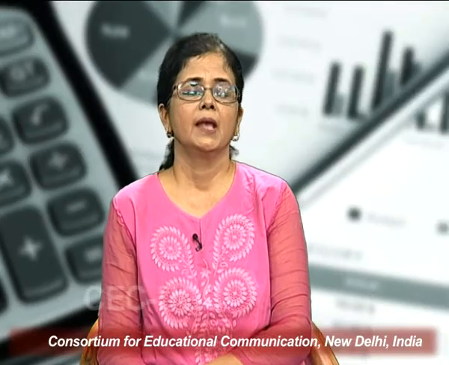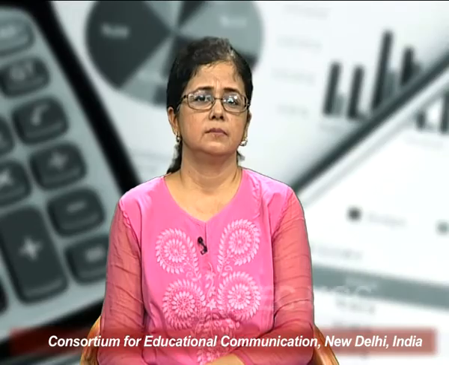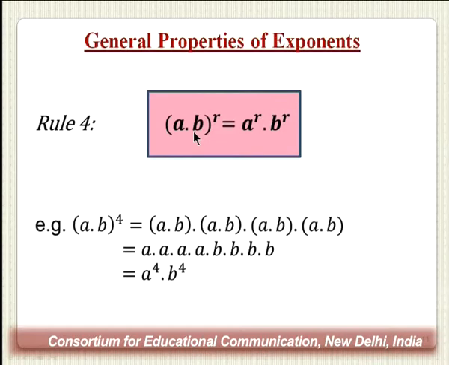Rule 4. Rule 4 says take the product ab, the numbers a and b, raise that to the power r, and that is equal to a to the power r times b to the power r. So you can open up the brackets and raise both a and b individually to the power r and multiply these two expressions. So (a times b) to the power r is a to the power r times b to the power r. Again, let's look at an example. Here we have r as 4.